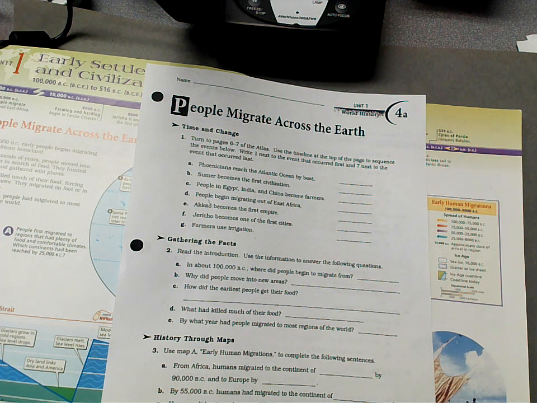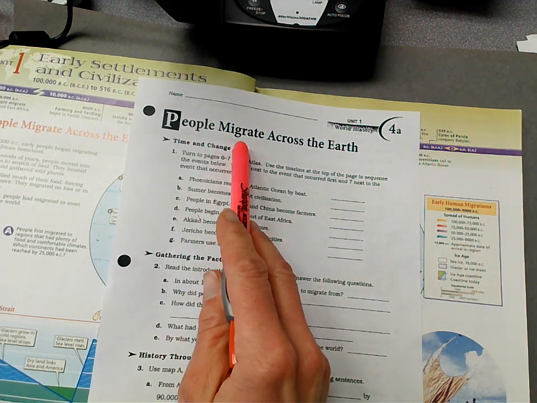Okay, boys and girls, we're on to the Atlas lesson for today. So we're hoping that you are enjoying using the Atlas, a little something different, and that you can learn something by synthesizing this information that is in the Atlas. So today you're going to be doing People Migrate Across the Earth.